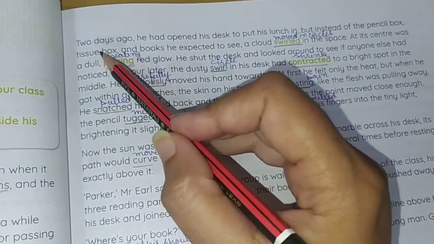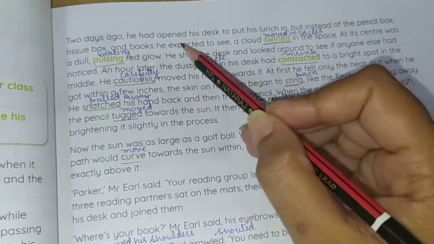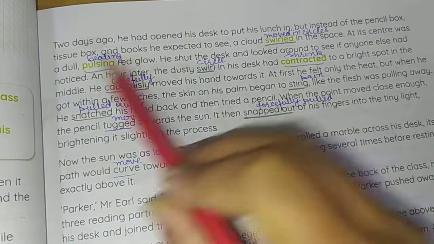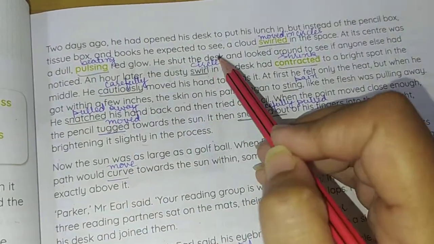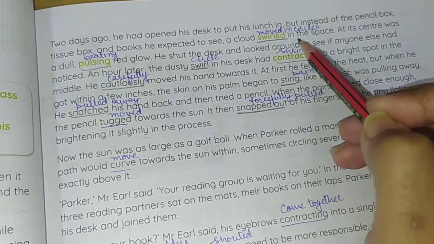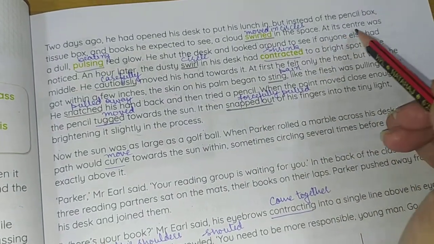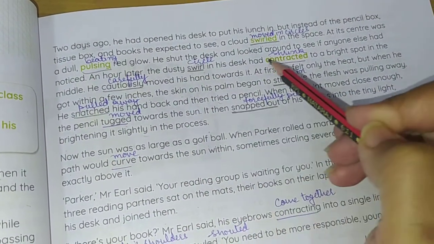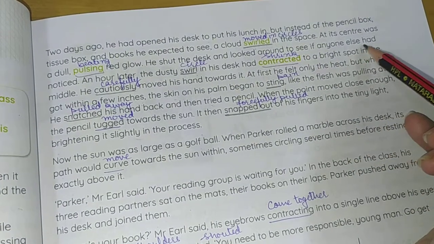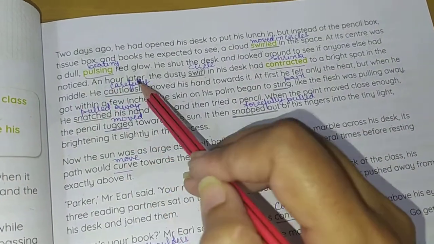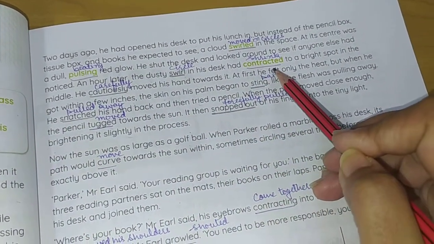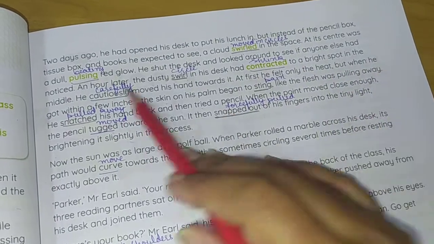Now, what happened? How did he find the sun inside his desktop? Two days ago, he had opened his desk to put his lunch in, but instead of the pencil box, tissue box, and the books, he expected to see a cloud swirled in the space. At its center was a dull, pulsing red glow. He shut the desk and looked around to see if anyone else had noticed. An hour later, the dusty swirl in his desk had contracted to a bright spot in the middle.